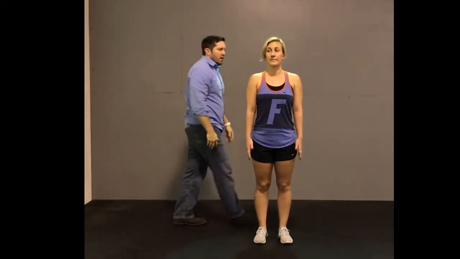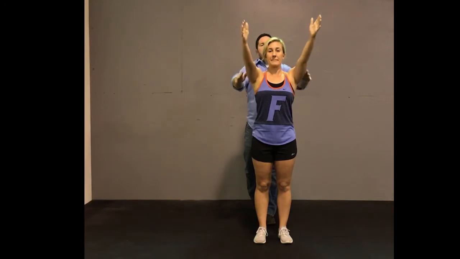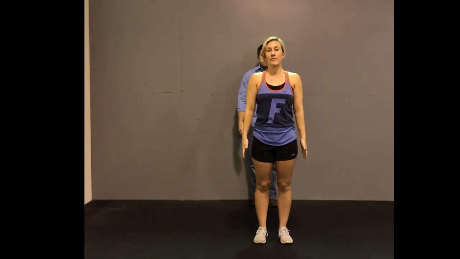So first, we'll do it without any manipulation of the subject. What I'm going to ask you to do is you're going to raise your arms up just like that. Go ahead and go. Good. I'm looking for symmetry with the scapular motion. Bring it down now. Can you repeat that 2 more times for me? Good. Back down. Good. And then back down.